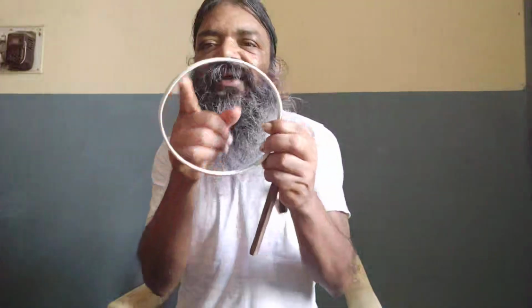Anyway, so our length vector has become the square root of 1 plus dy by dx whole square into dx. If someone calculates, he gets the length along the curve. Anyway, what is our curve now? Curve is a circle. This is the curve, circular line. Whatever it is, circular line, straight line, any line.